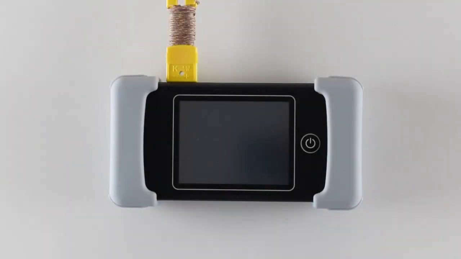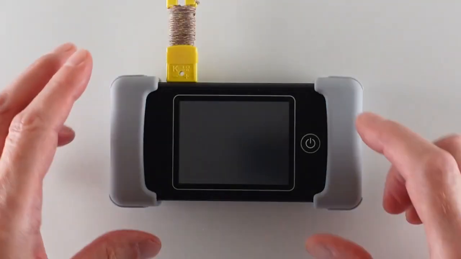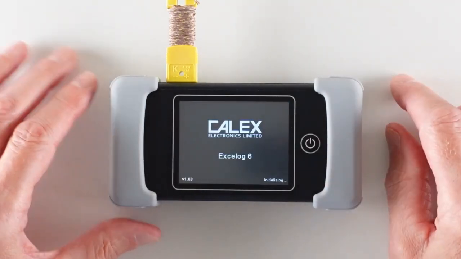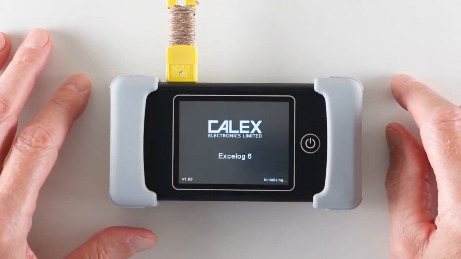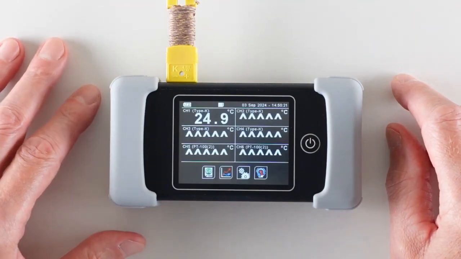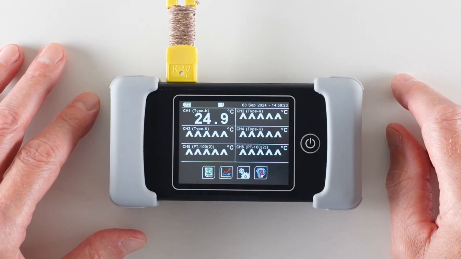This is the Excelog 6 thermometer and data logger from Calyx Electronics. This video explores its key features and covers setup and data logging. This is the second video in a two-part series. For the first video, which introduces the Excelog 6, there's a link in the description.